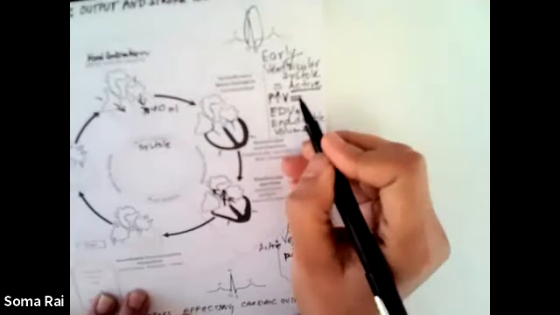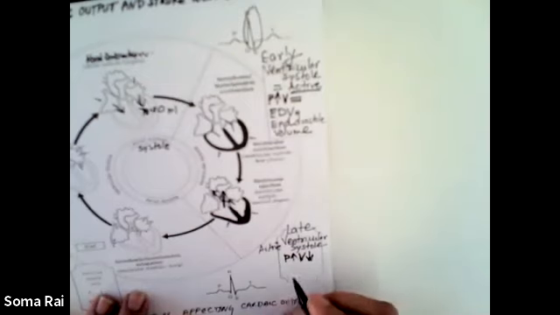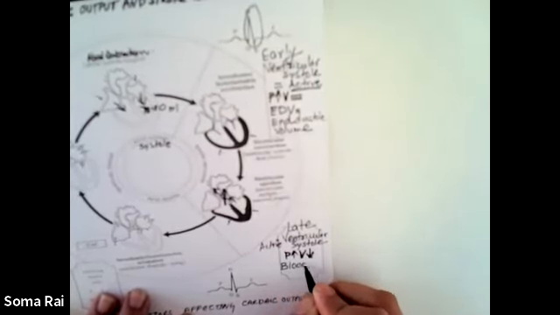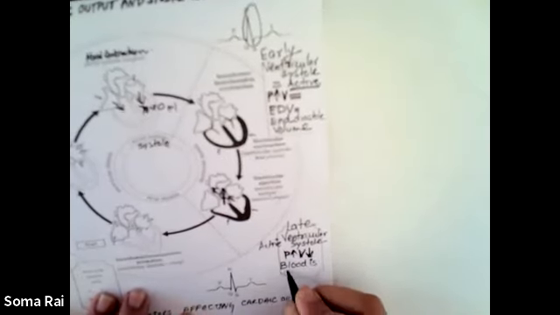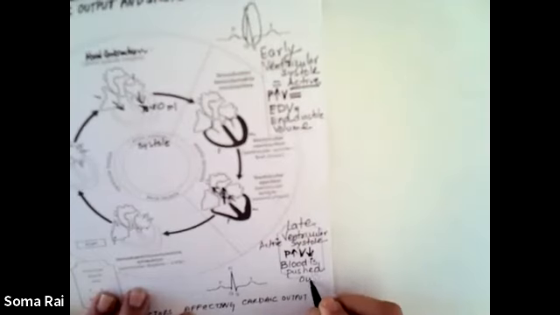Volume, here it was equal, volume is down here. It's going down. What is happening here? Blood is pushed out. In the ECG, you can think about this is happening right around at this end.